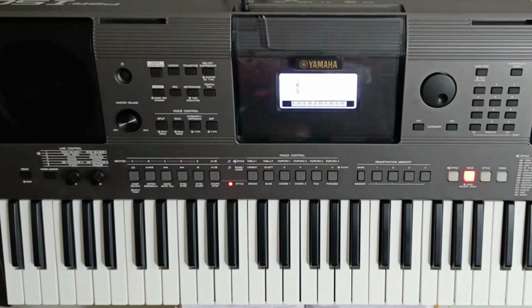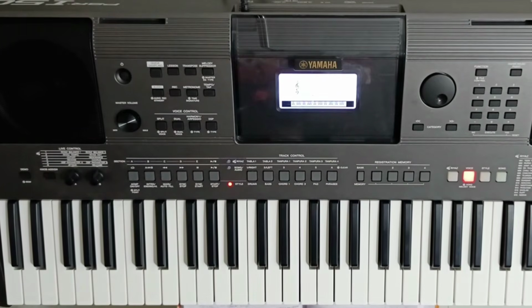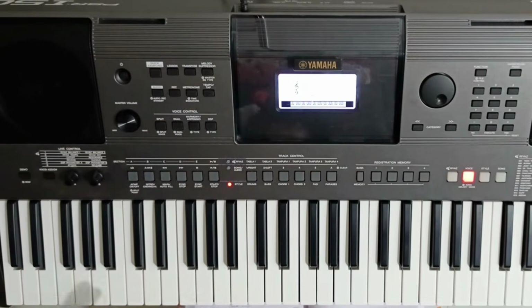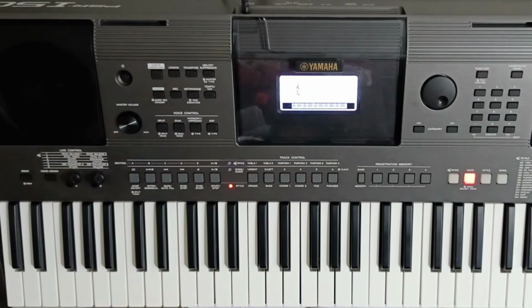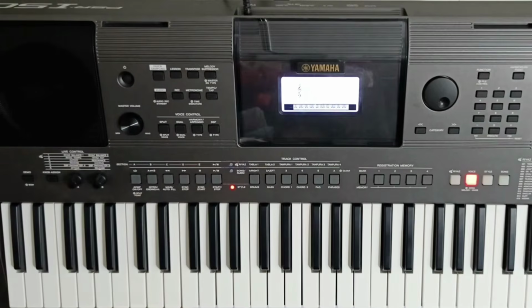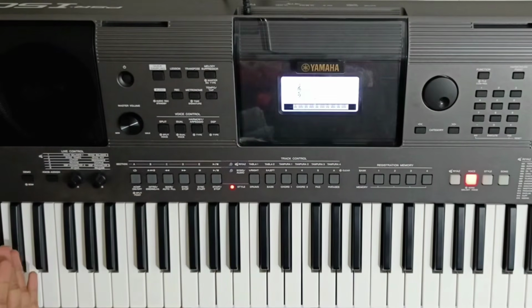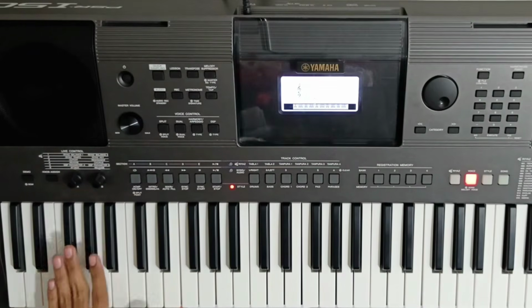Now let's see the names of the black keys. We have already learned about the white keys. Now we will learn about the black keys. We'll start from the very first black key. It is here. There is a pattern of 2 black and 3 black.